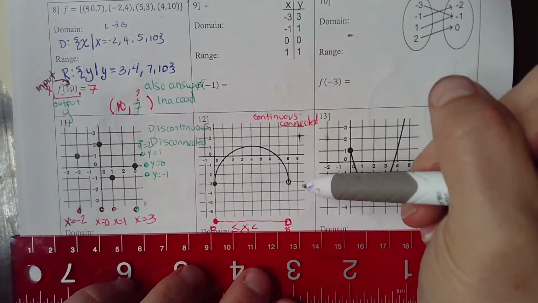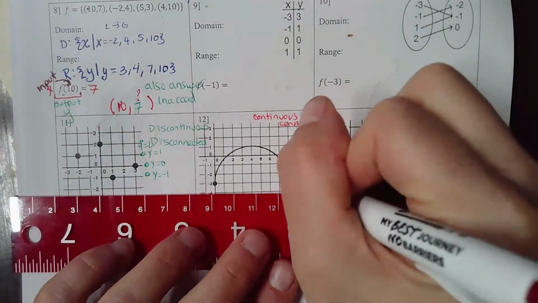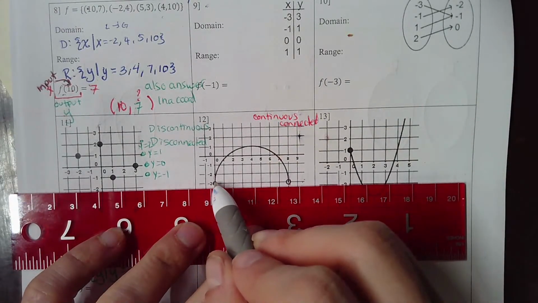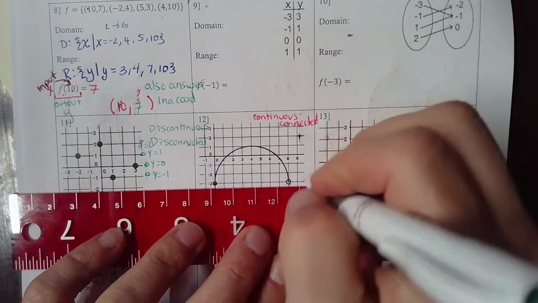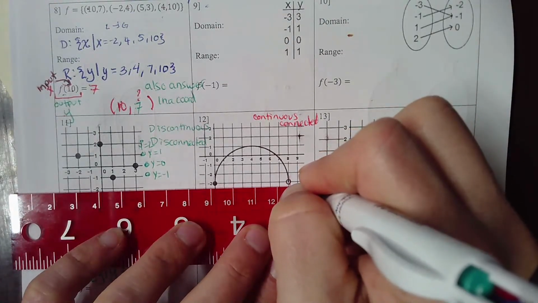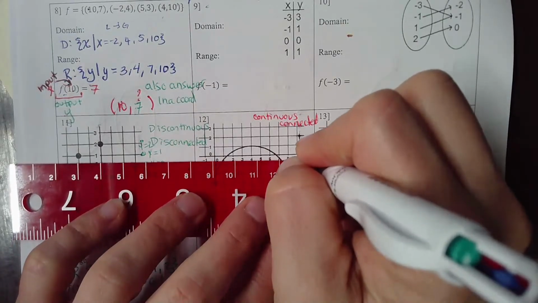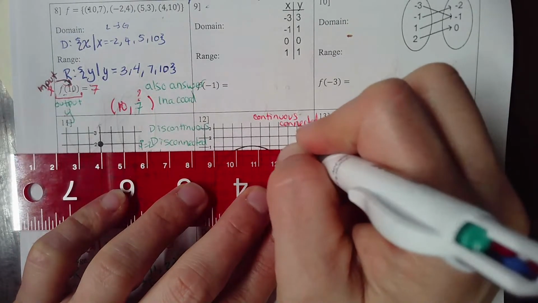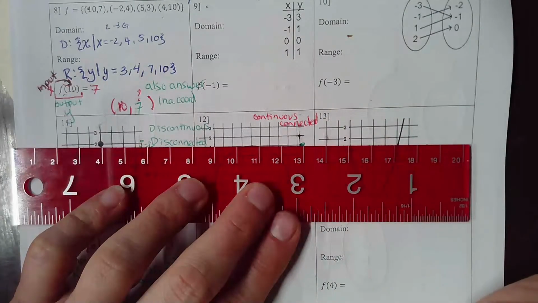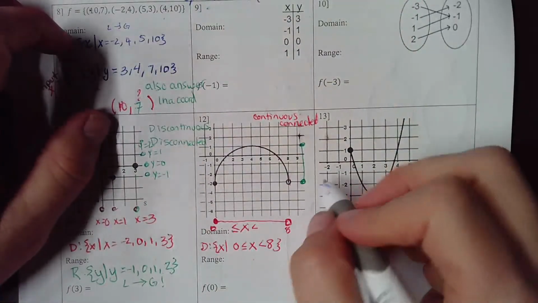Let's try number 12. The lowest point I hit is here. Now, I don't have a point here, but I do have a point here. So a point exists. I'm going to fill it in. I'm going to map up, up, up, up, up until I hit the end of it. It's closed because that exists. And then pencil up and I go off.